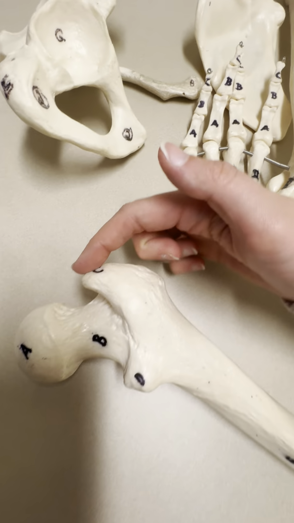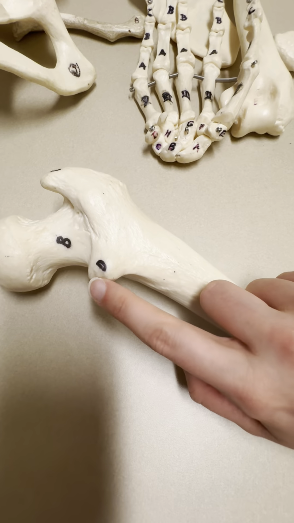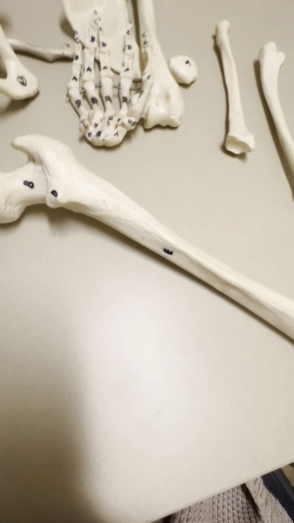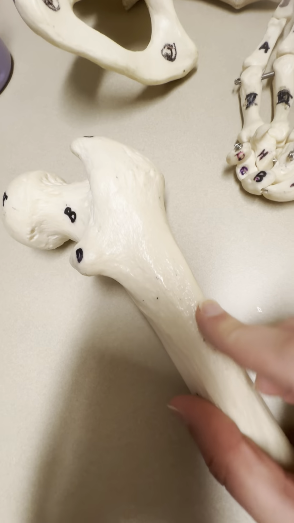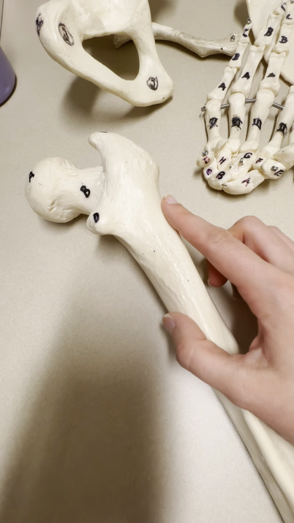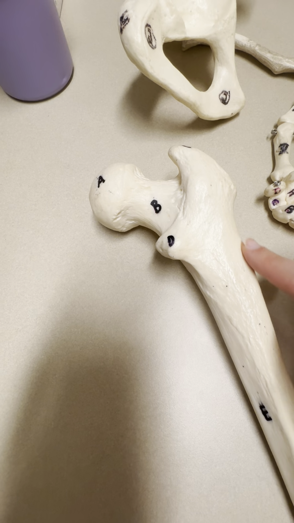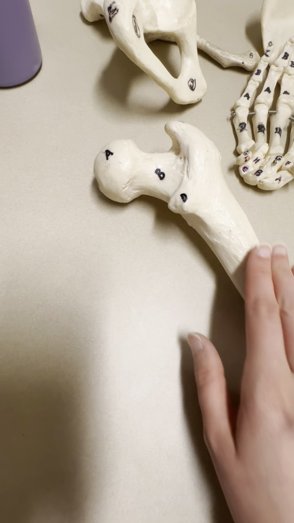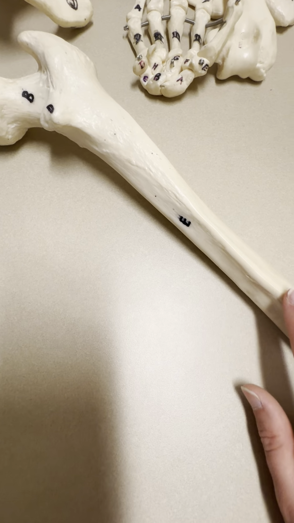Okay. This part that comes up and over here, this is the greater trochanter. And then this part down here is the lesser trochanter. Okay. Coming from here, there's this little sharp line. That is the gluteal tuberosity. Okay, this line here, gluteal tuberosity. And it comes up and down, and then it becomes the linea aspera.